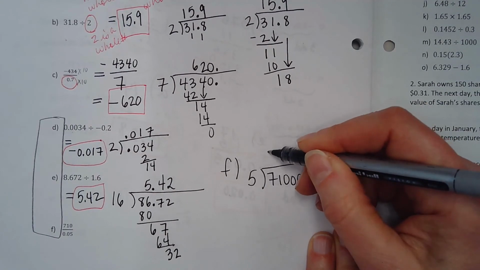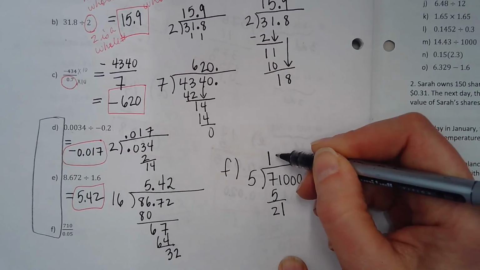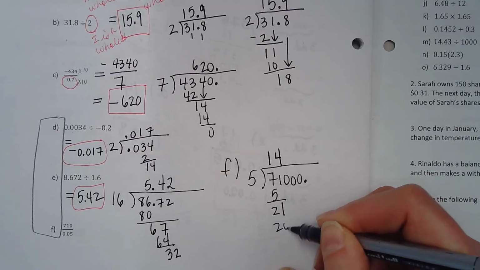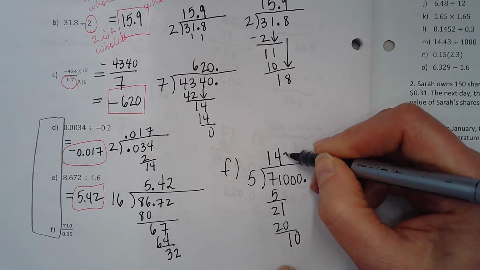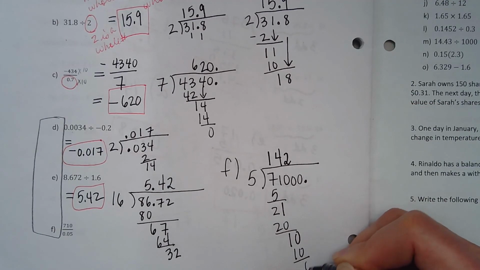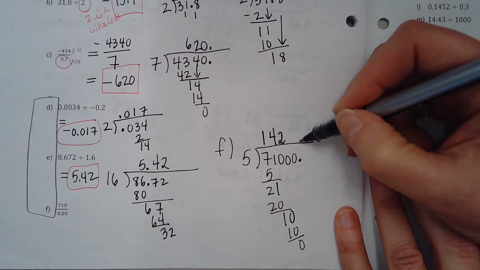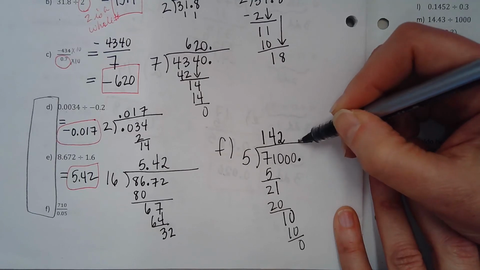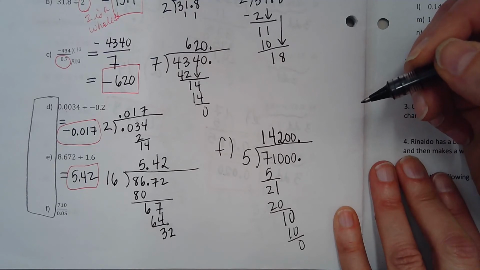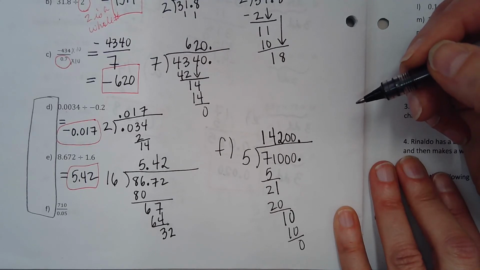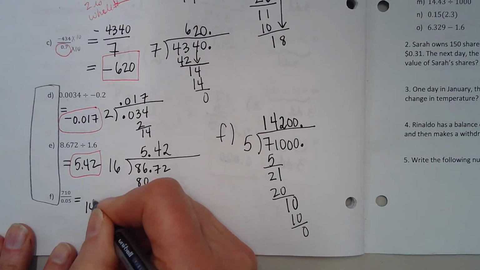So 5 goes into 7 once, remainder 2. It goes into 21 4 times, remainder 1, pull down a 0, and then I get 2, and I'm done, right? No more remainder. But I have 1 4 2. I have 2 holes here till I have my decimal dot. So those just get added with zeros. And that would be it. Now, they were both positive numbers, so my answer would just be 14,200.